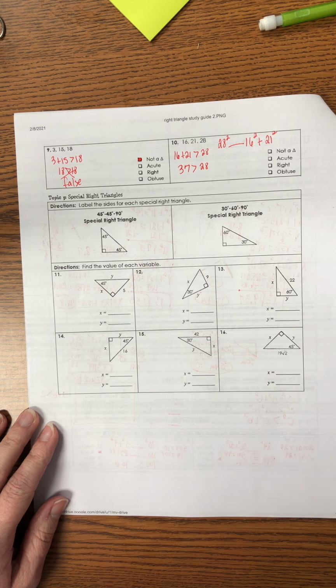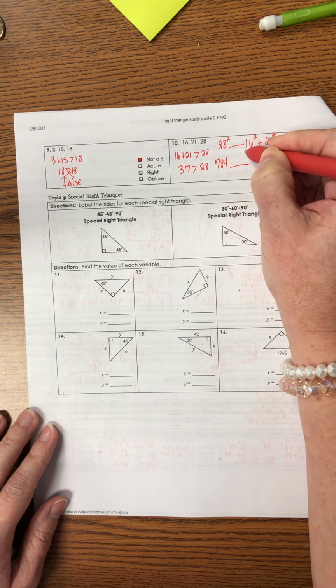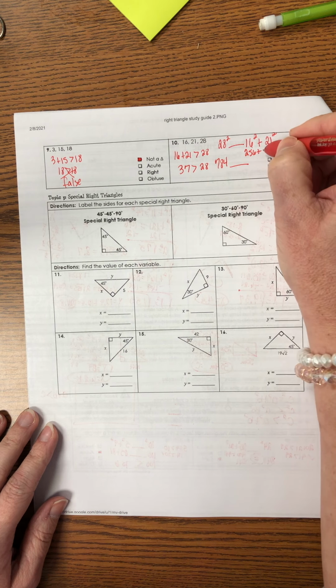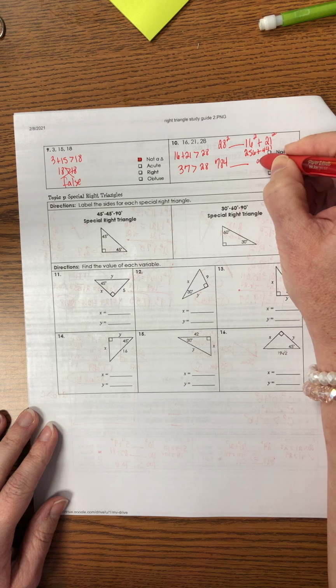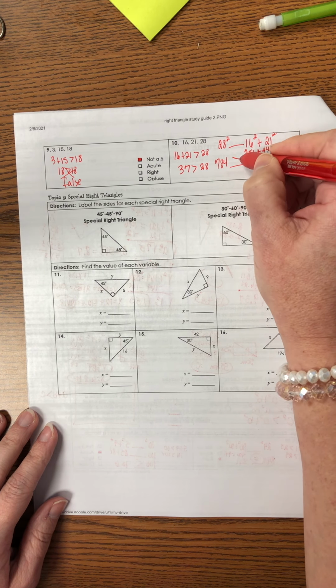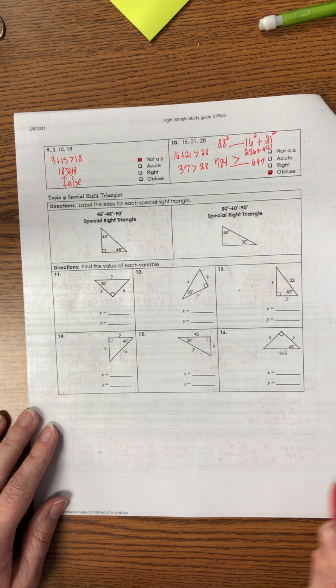So we have 28 squared is 784. Now 16 squared is 256, and 21 squared is 441. Let's add those two together, and you'll get 697. 784 is greater than 697, so that gives us an obtuse triangle.